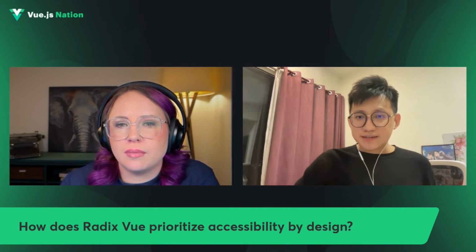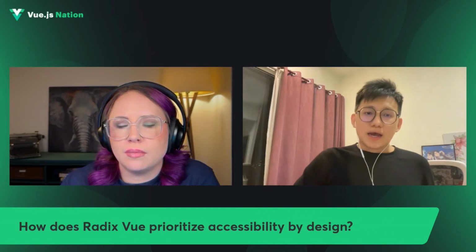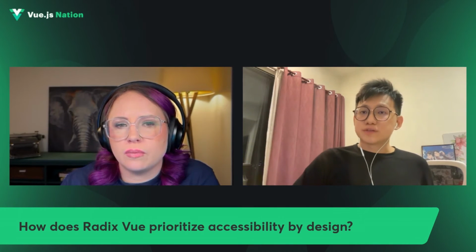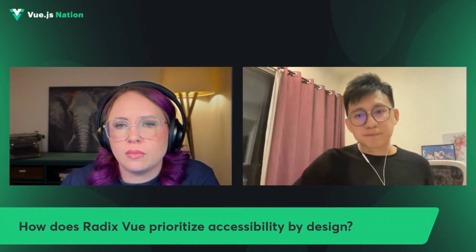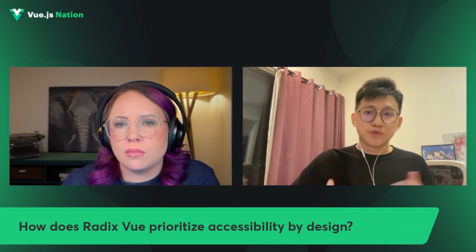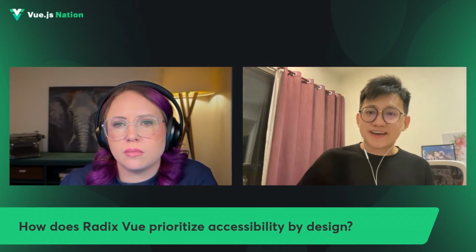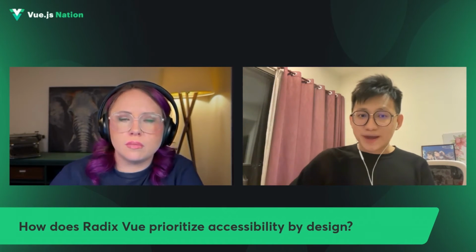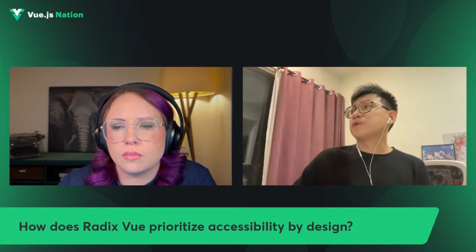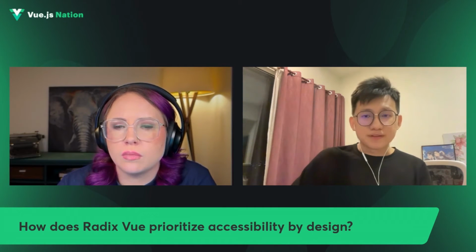I'm not sure I understand it correctly. One thing I should mention is that Radix Vue is based on Radix UI, ported from React to Vue. So most of the components are already well designed by the team from Radix UI. And I'm not sure how they made their decision in terms of prioritizing accessibility. But from Radix Vue, we further extend upon those components.